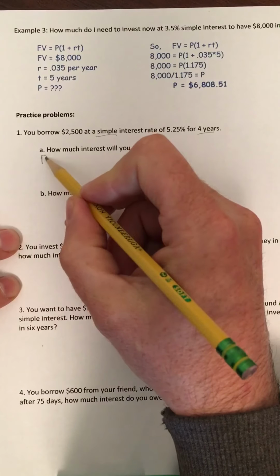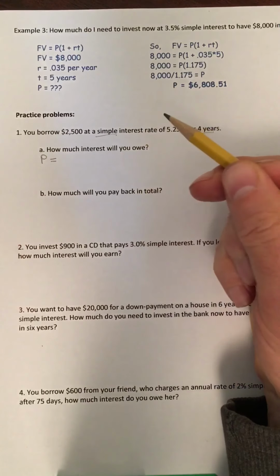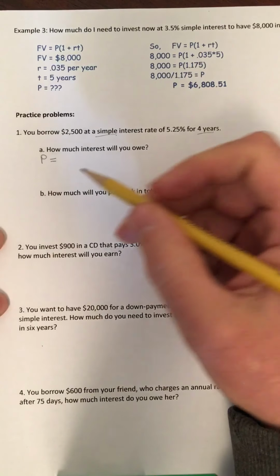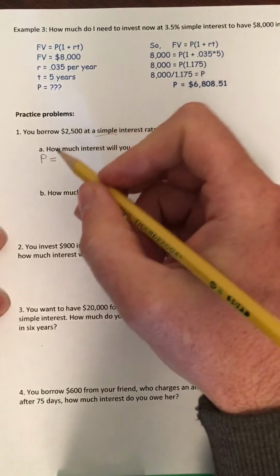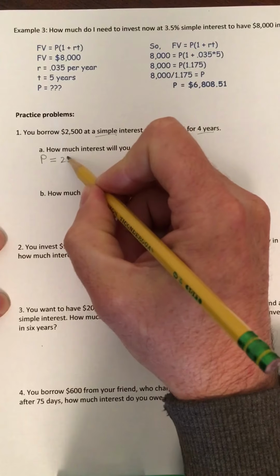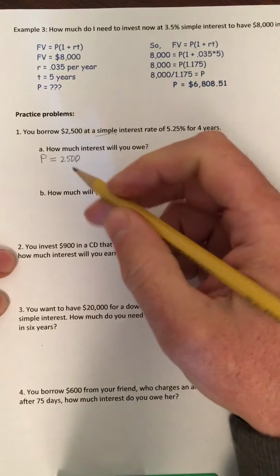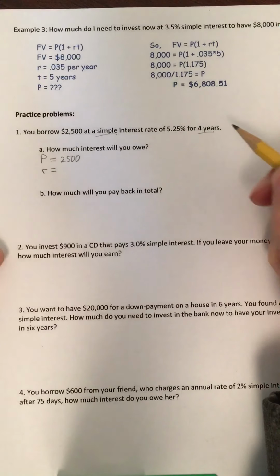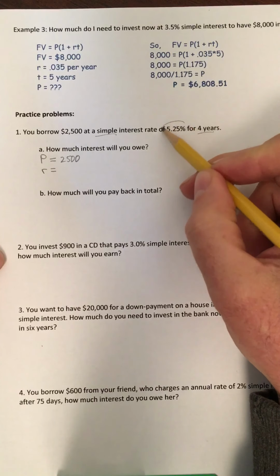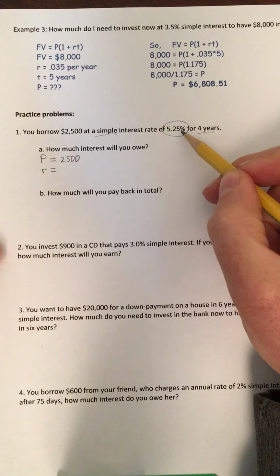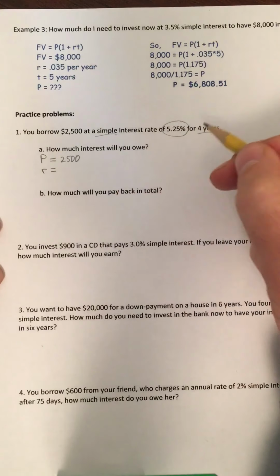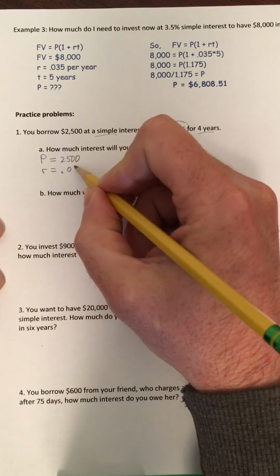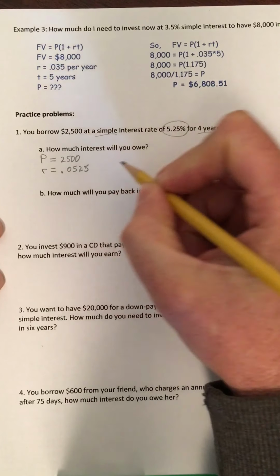So first we need our principal amount. This is always how much you borrow, or if you're making the interest, if it's coming back to you, then it's how much you put in the bank. But 2,500 is our principal, and our interest rate, which is R, they're always giving us the interest rate as an annual rate. That's 5.25% per year. And then we have to do 2 things. We convert it to a decimal. So we move that decimal 2 places, 0.0525.